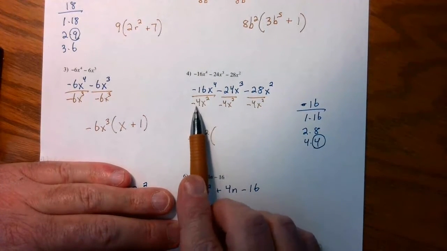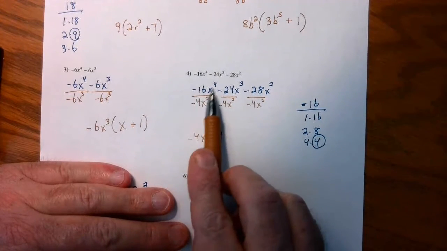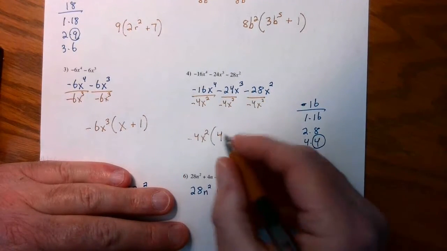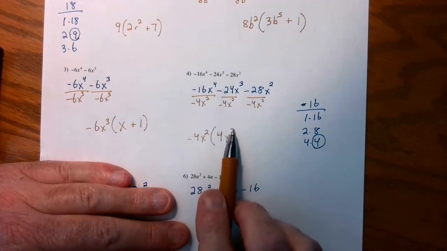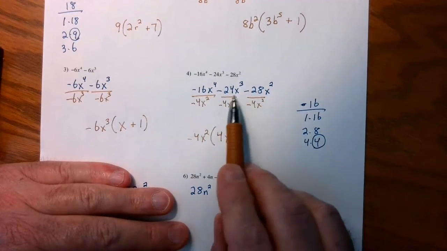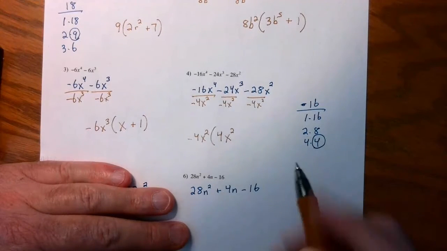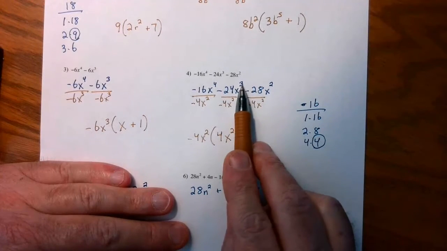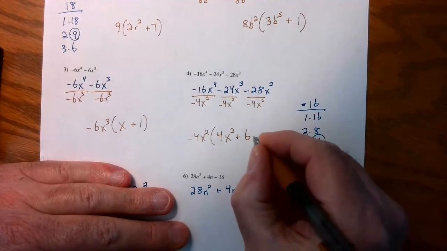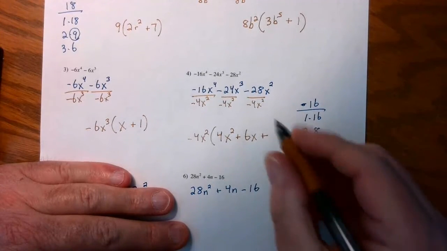Negative 16 divided by negative 4, that's 4. X to the 4th divided by x squared, this leaves us with 2 left. Again, 4 minus 2 is 2. All right, 24 divided by 4 is 6. And again, this is plus 6. 3 x's on top, 2 on the bottom, leaves us with 1 on top. Last one is plus. 28 divided by 4 is 7.